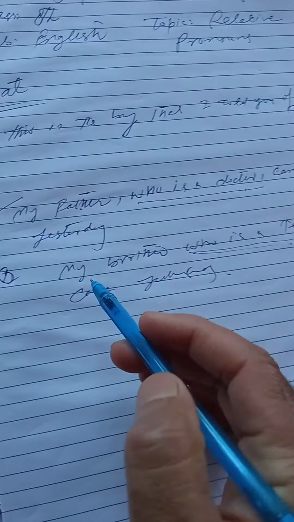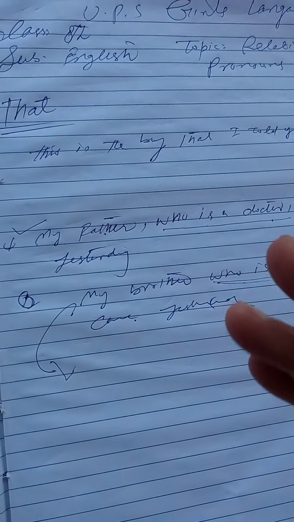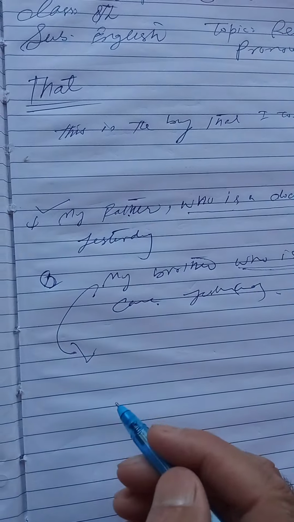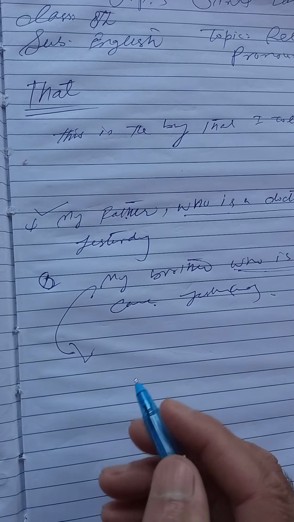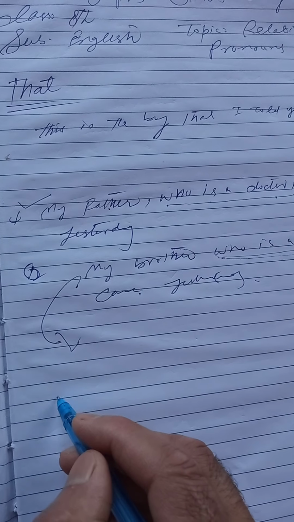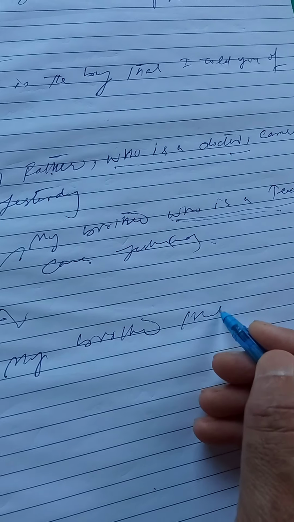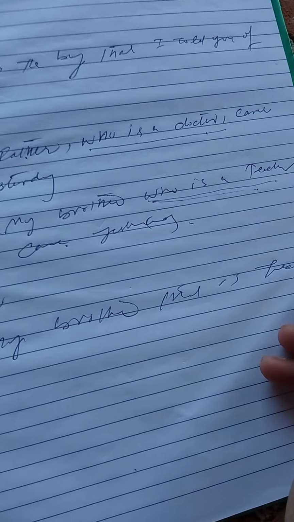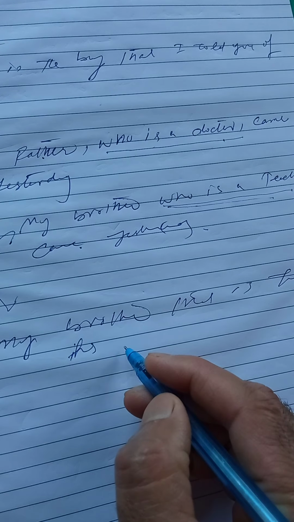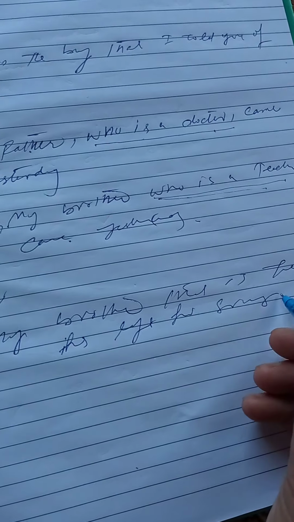But that is used only in the case of restrictive clauses. It cannot be used to add additional information about something. For example, my brother that is a teacher has left for Srinagar yesterday.